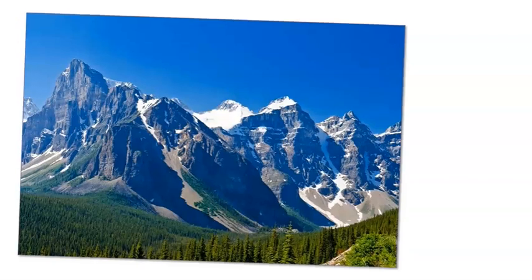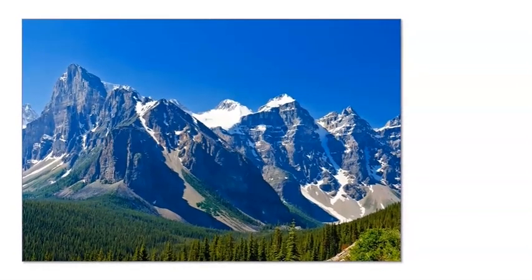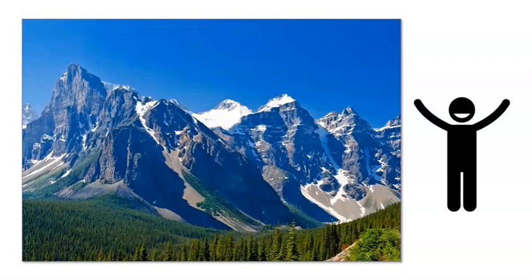First, we will visit the Rocky Mountains. What is the elevation like here? Show me with your body. The Rocky Mountains have a high elevation, so let's reach up high. Great work.